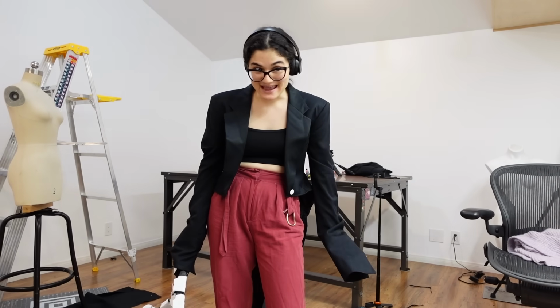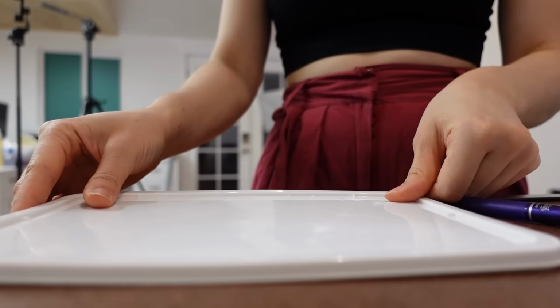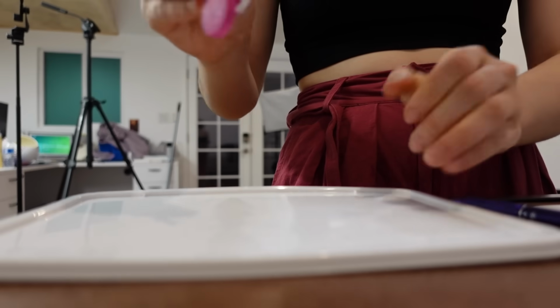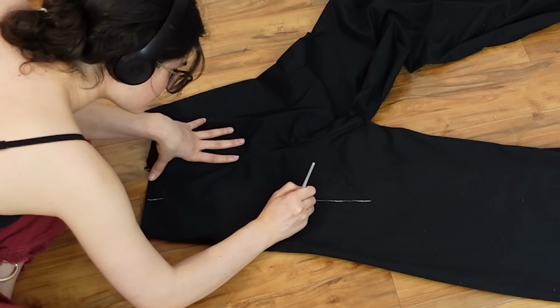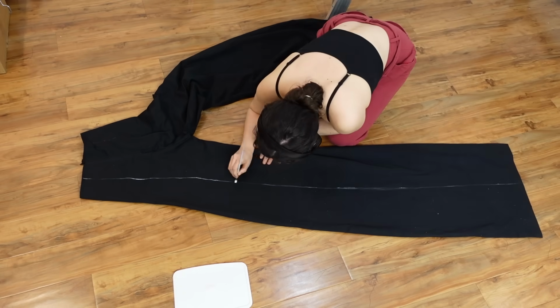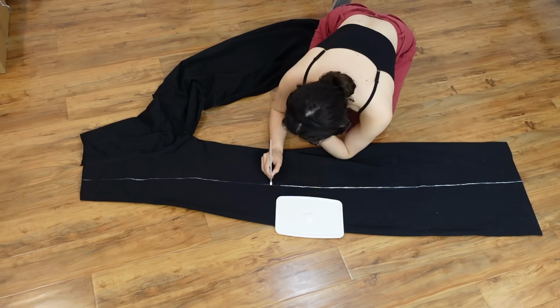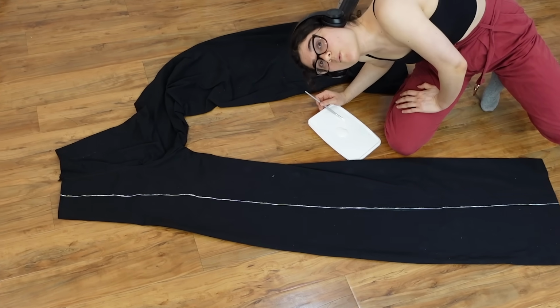Now that the whole suit is made, I just get to do the fun part and paint the lines on it. For the stripes, I'm just using white fabric paint and just going in and painting those vertical lines. There's nothing really fancy to it. It's just freehand, and I'm not really worrying too much if it's perfect, because in the movie, his stripes aren't super perfect and have that hand-drawn spooky feel. Oh, this is gonna take a while.